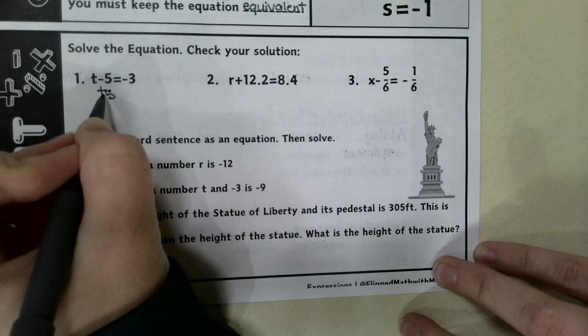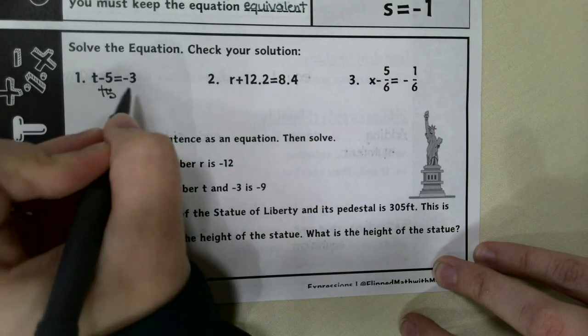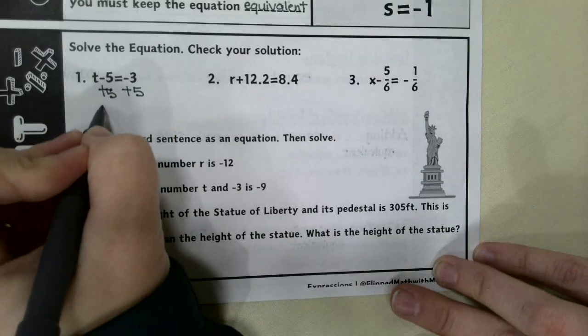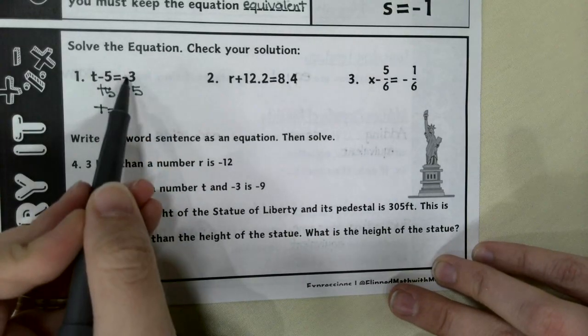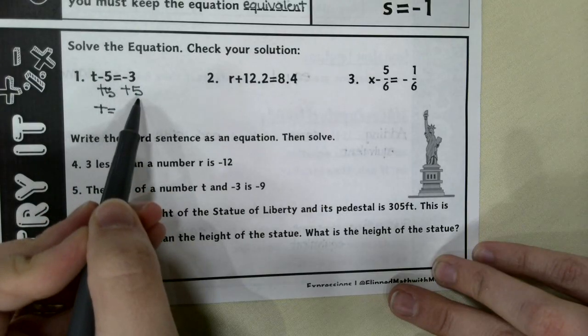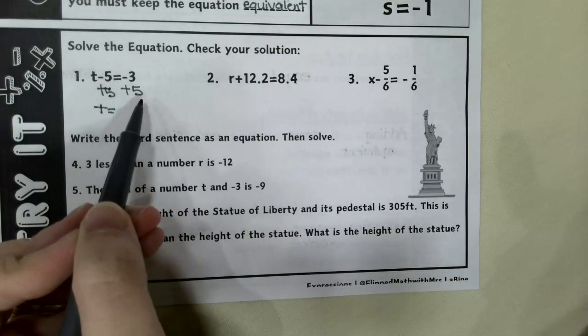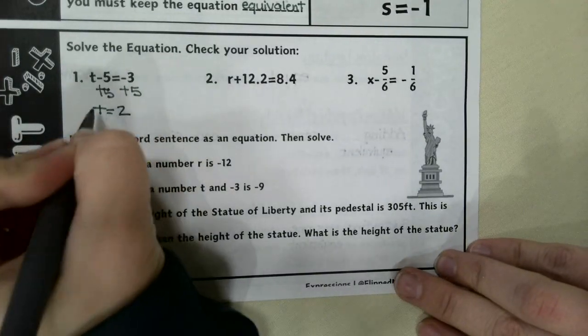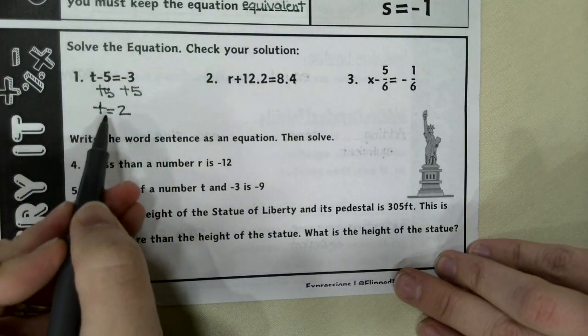And remember, whatever I do to this side, I have to also do to this side, so I'm going to add to both. So this becomes t equals, what is negative 3 plus 5? If I have a negative 3 and I add 5, I'm going to have a positive 2. So my answer is t equals 2.